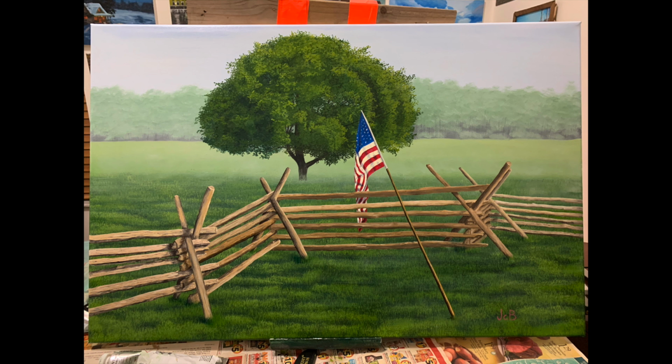But what ended up happening by having shorter grass is it created kind of a stamp effect, if you will. If you look at the fence in the second painting and the flagpole, they feel like they're kind of floating on top of the painting, right? And you lose that depth of grass.